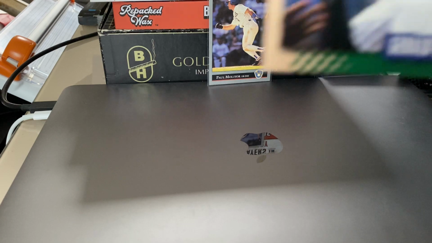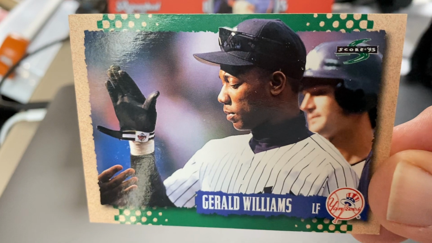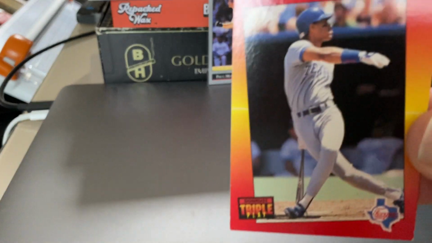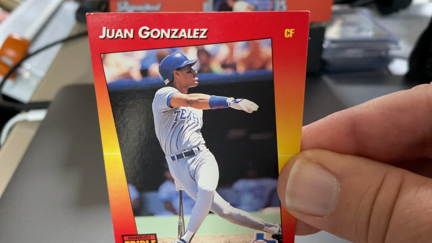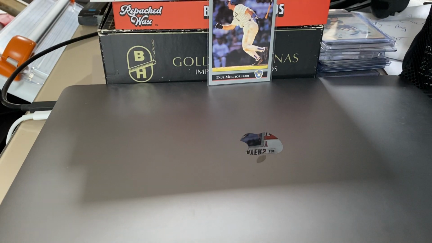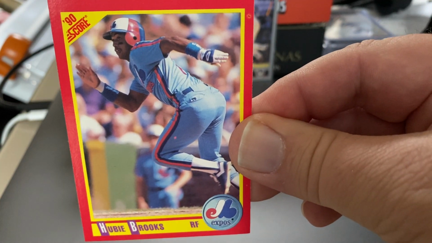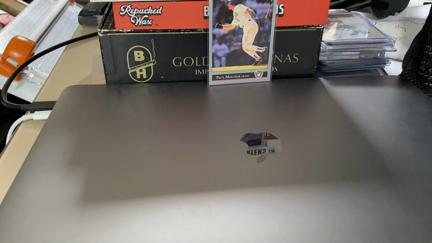For instance, this 95 Score shows that Gerald Williams was a left fielder. 92 Donruss Triple Play shows Juan Gonzalez as a center fielder. 1990 Score shows Hubie Brooks as a right fielder. But like I said, most of the time, it would just say outfield.